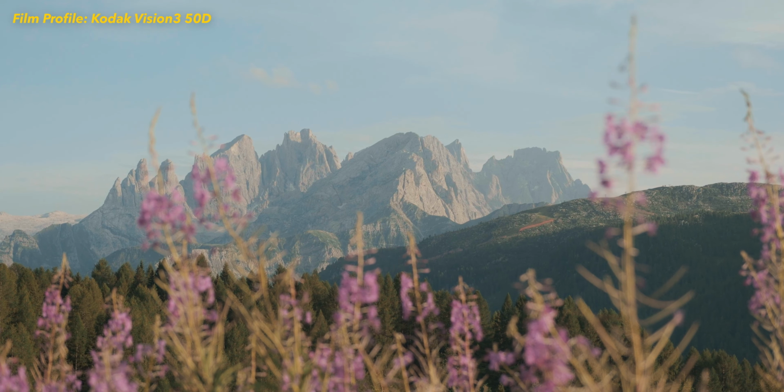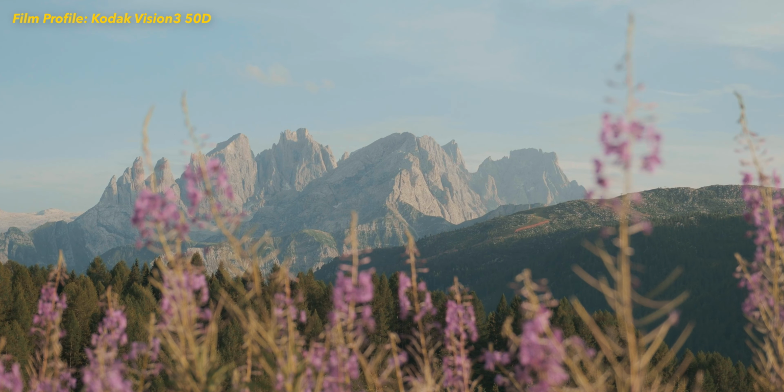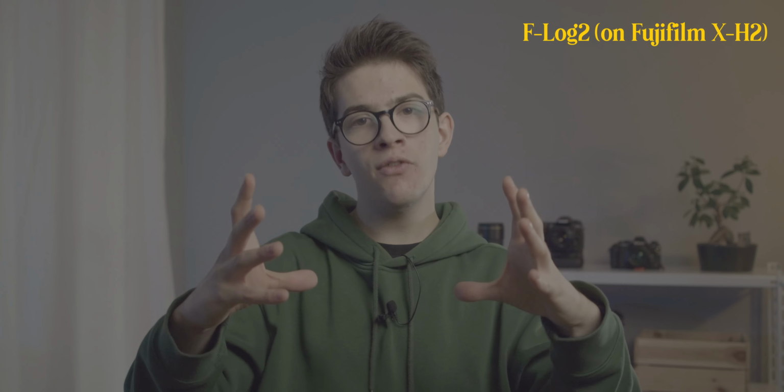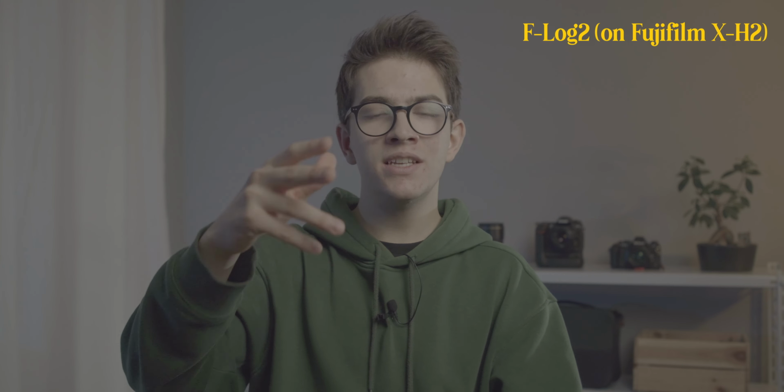If you're completely new to the color grading topic, you will have to know a few things, a few basics to start. So first of all, you don't have to record the videos in the normal profile, because you will have to activate, for example, the log on your camera just to get a more native media on which you can work from. So for example, this one is the native media in F-Log2 with my Fujifilm X-H2, and then this one is the final result after Dehancer has been applied.